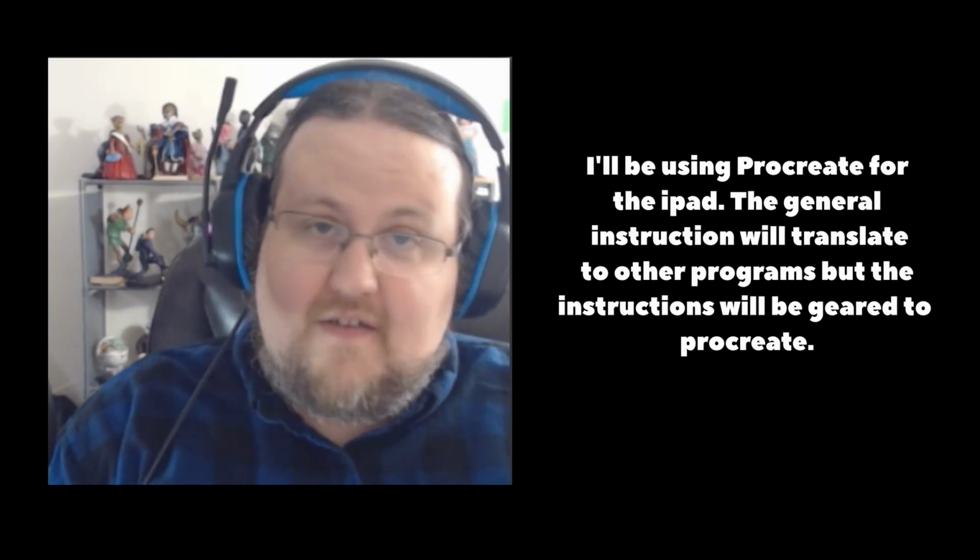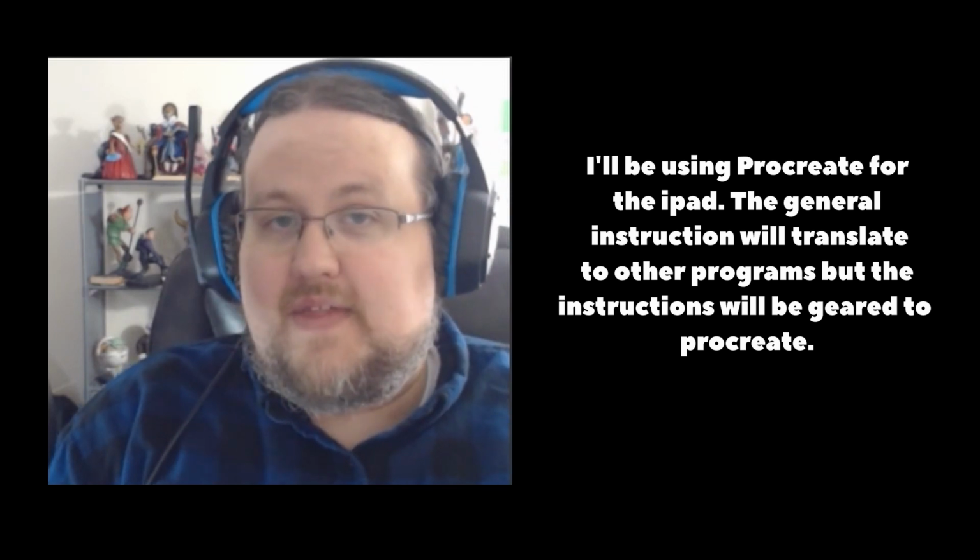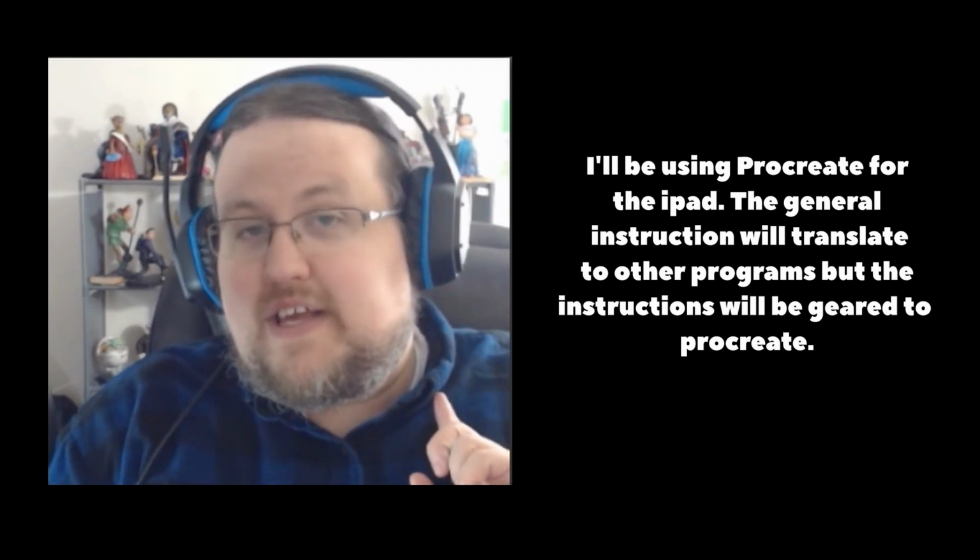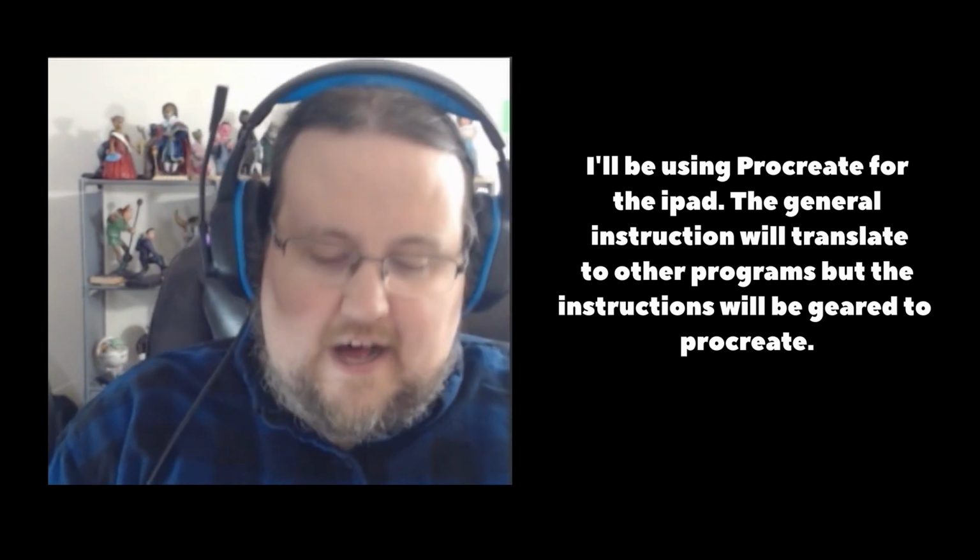This is a tutorial on layers. Now, layers are a very powerful tool, and while they can be very complicated, I want to give you some simple ways of using layers to help you in your work.